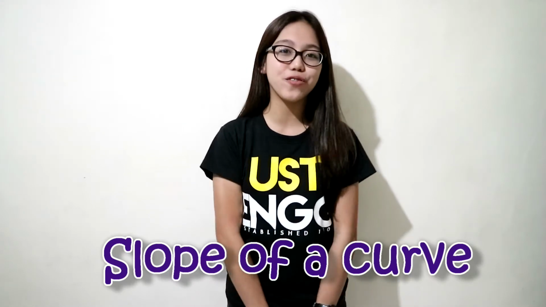In today's unit, we will be discussing the applications of derivatives. But before that, let us define what a derivative is. Derivatives can be approached in two different ways. The first one is the geometrical, or the slope of a curve, and the next one is the physical, which is the rate of change. But in today's unit, we will be focusing more on the geometrical, or the slope of a curve.